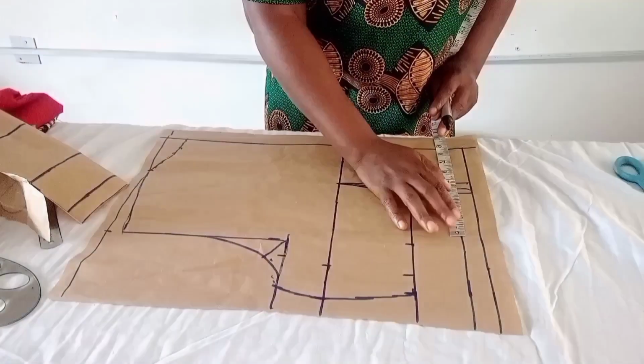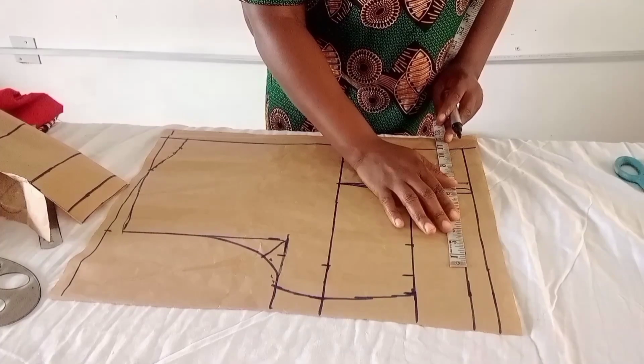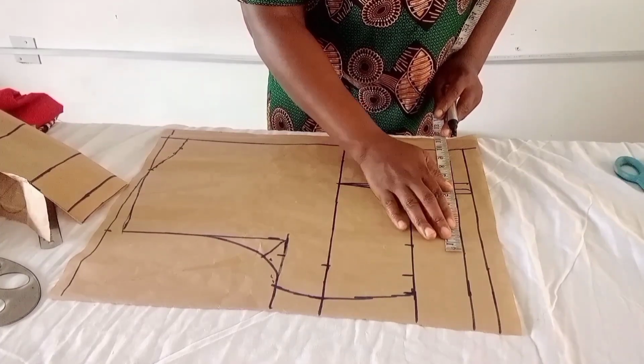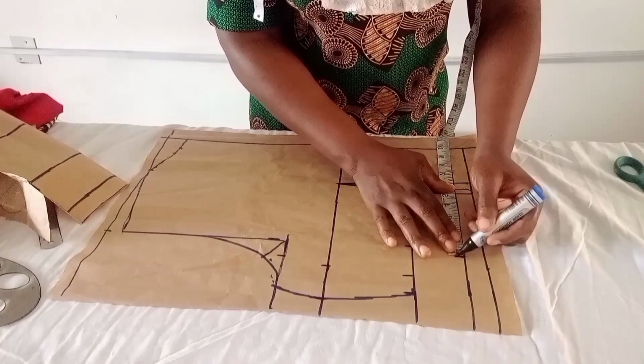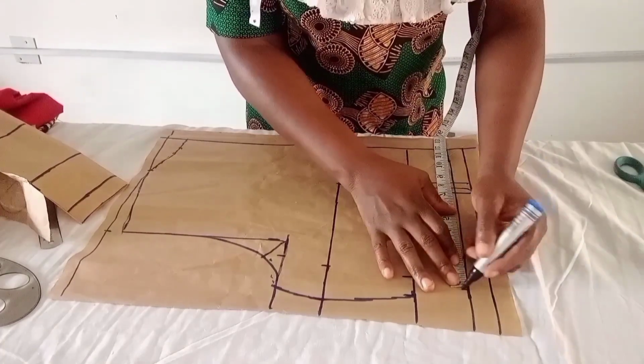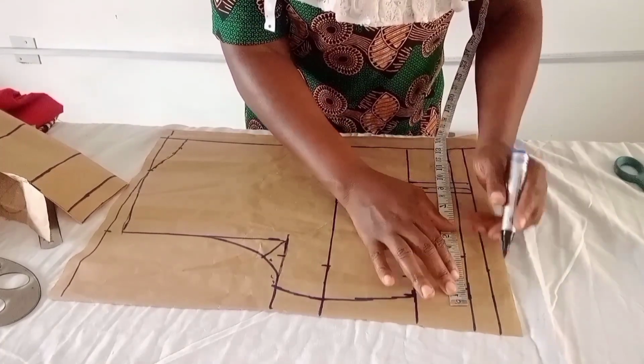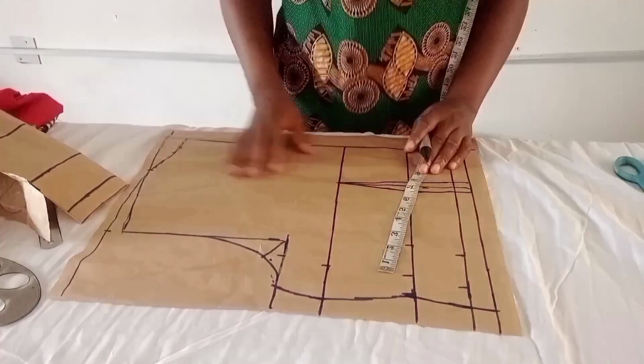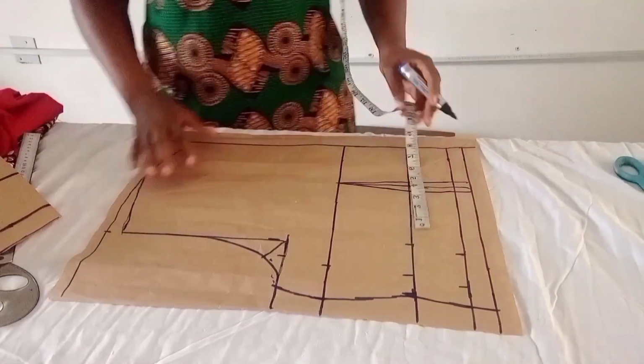I will come to the half length circumference, which is 39 inches. I will go ahead and mark 39 inches like this. I will add my 2 inches seam allowance. I will replace the dart allowance back like so. So this will be the shape of the back now.